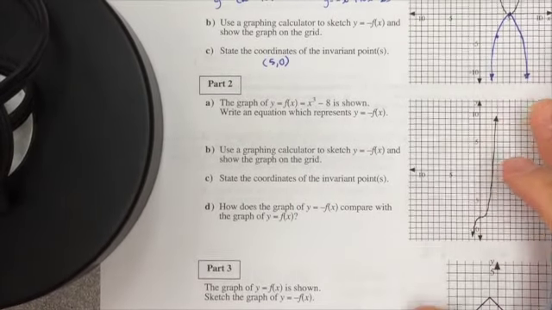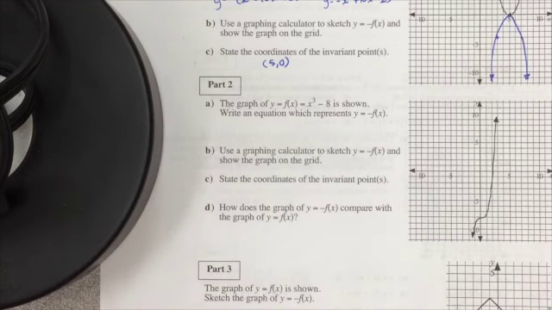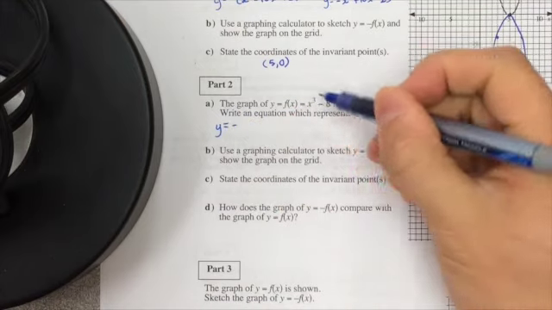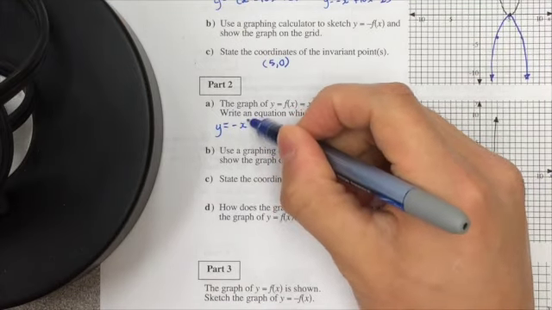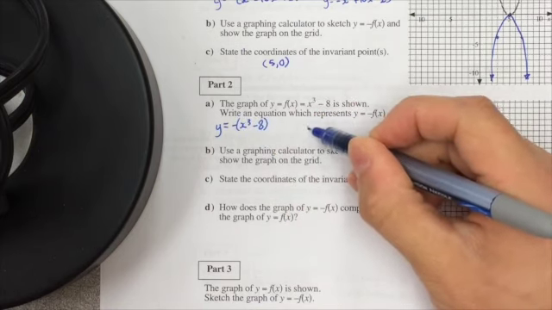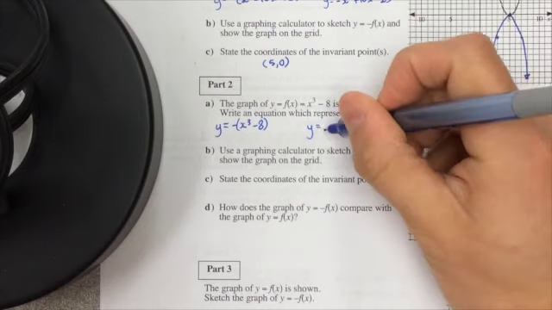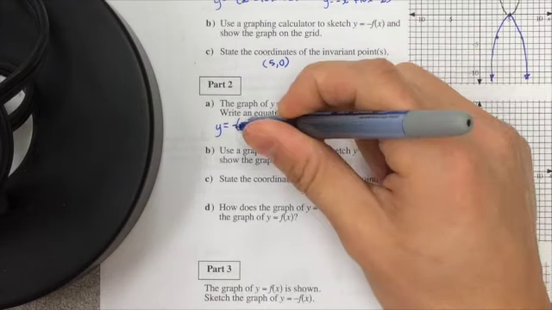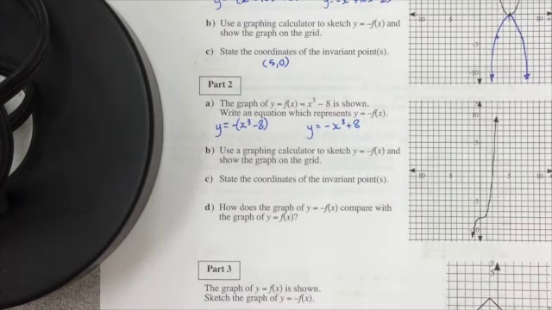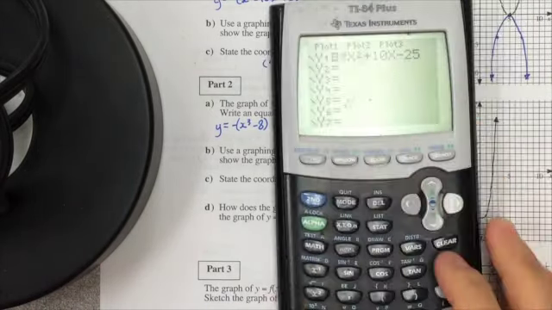Part 2 here. The graph of f of x is equal to x cubed minus 8. Write an equation which represents y equals negative f of x. So we're going to do the exact same thing we did up top. Negative f of x is equal to negative of x cubed minus 8, and we're going to distribute that negative sign into our brackets, into the function, and we're going to have negative x cubed, and negative times negative is going to give us positive 8. And again, we need to graph this function.